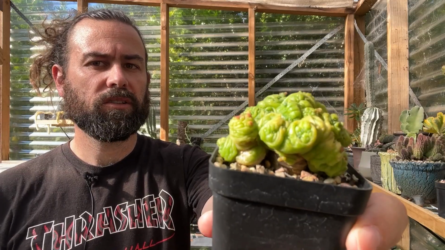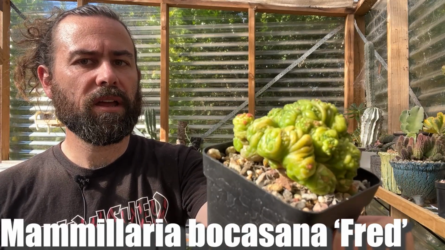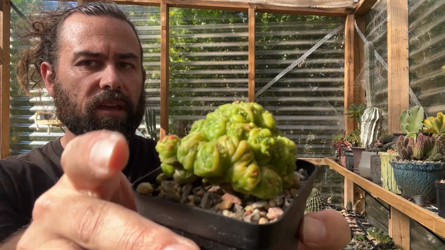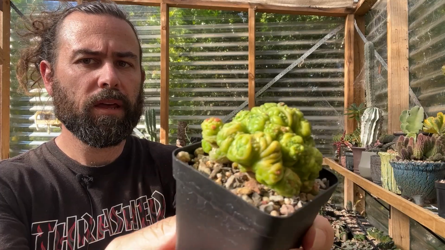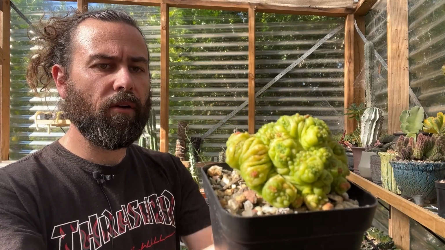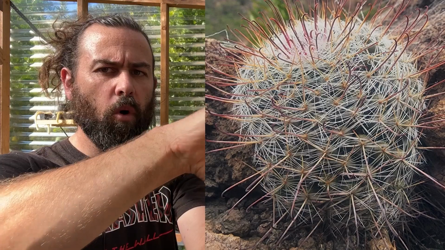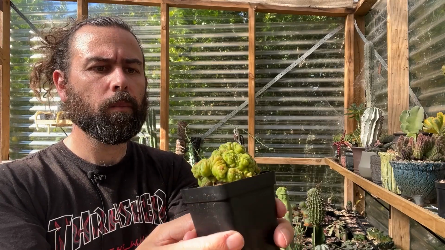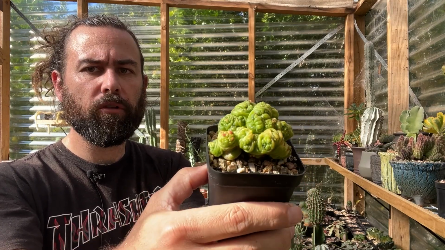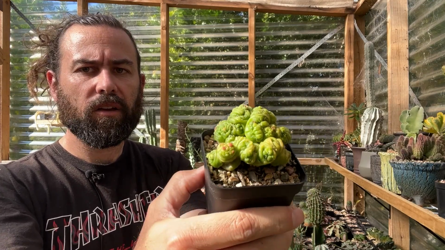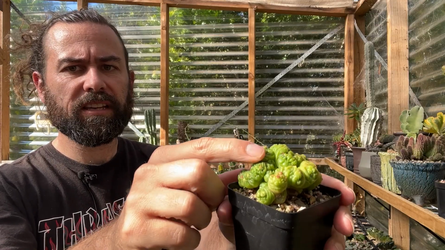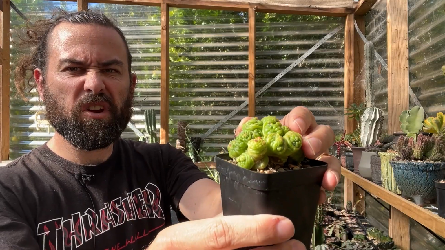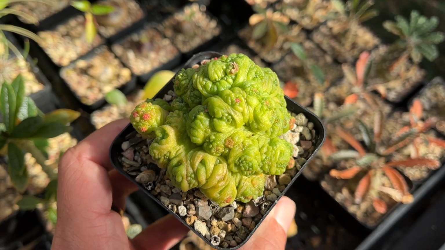This plant is called Mammillaria bocasana, with a name in cultivation of Fred. Whoever named it clearly has a bit of a sense of humour. Now, ordinarily, Mammillaria bocasana grows as a sort of small clumping cactus, quite furry with hook-like spines. But this weird, spineless, rubbery looking thing, clearly quite atypical. You can see the texture is quite warty, even in some places quite rubbery. It's a bit squishy overall, quite hideous.